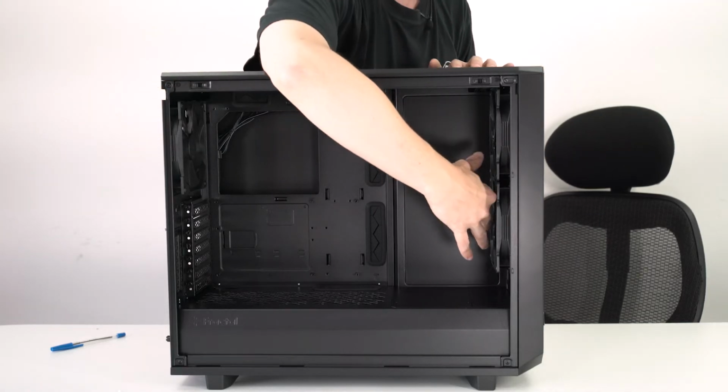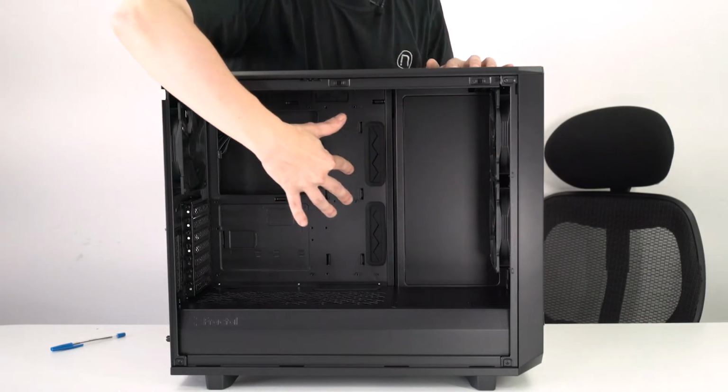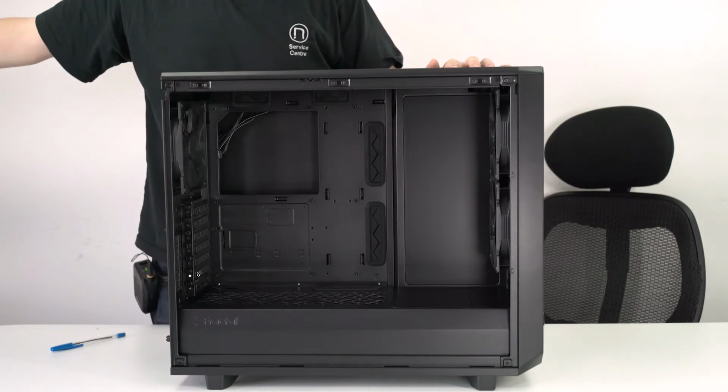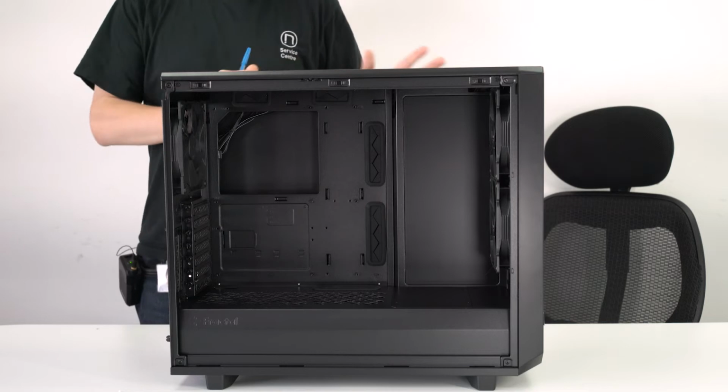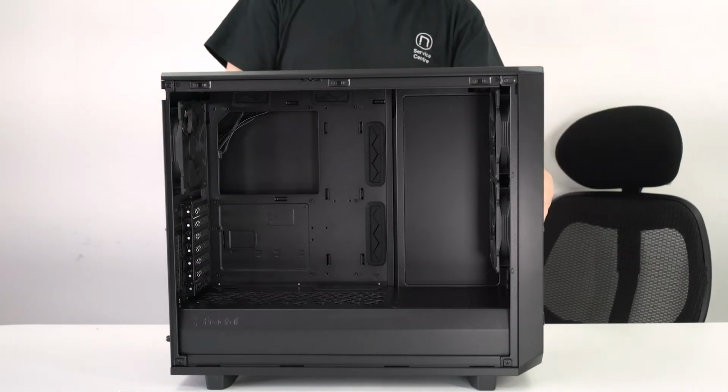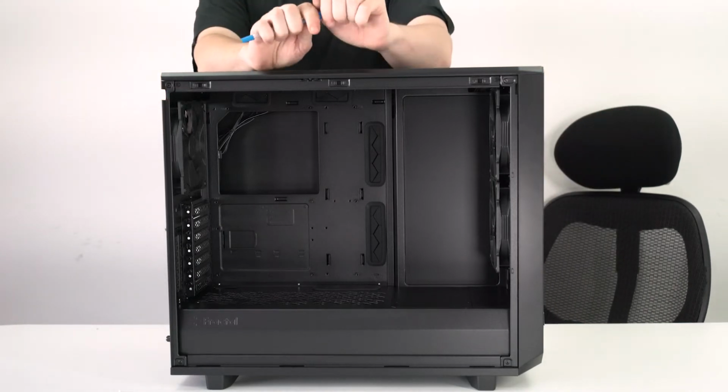This will allow your airflow to come in and go up and out and disperse. And that way you get heat out of the chassis. That's what we want. We want heat out, cold air in, and that's how you keep your components cool.